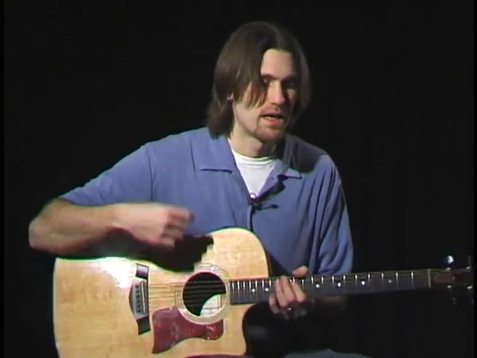So we have down and up patterns. Usually you're going to need to know what direction to strum. It makes a lot of difference for the feel of the song what direction you're going to strum. If you're going to strum all downs, or if you're going to strum down, up, down, up, whatever you're going to do, it's going to make the feel different.